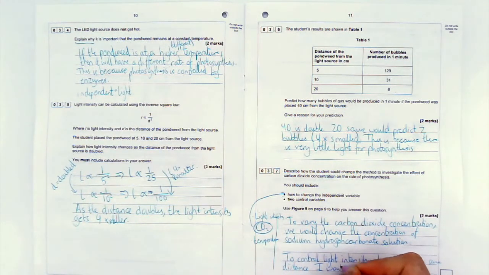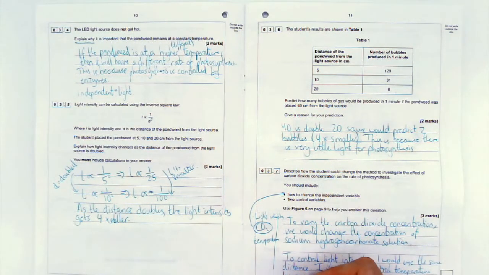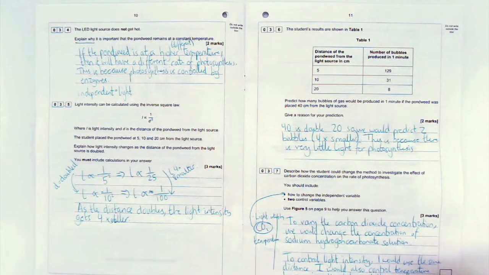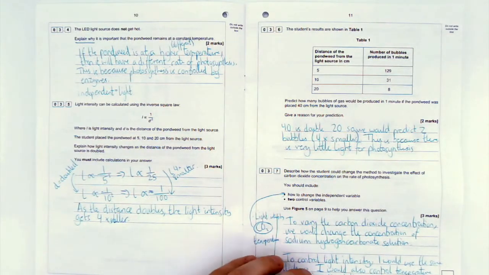I would also control temperature by ensuring all solutions are at the same temperature.